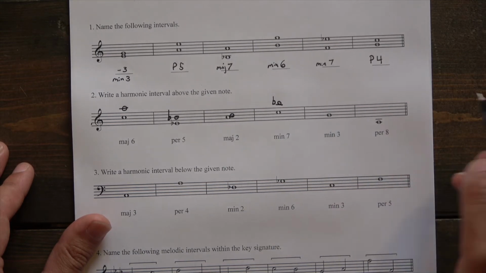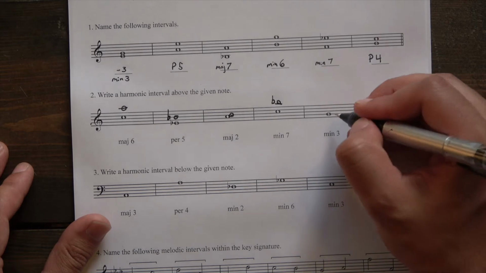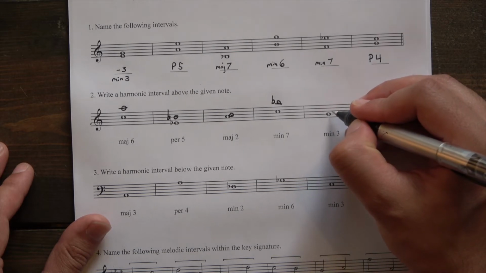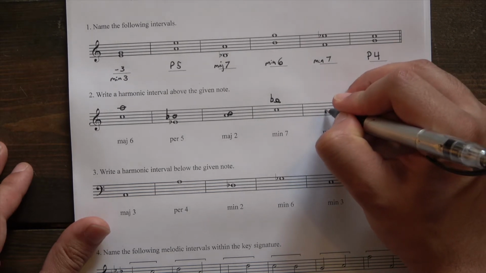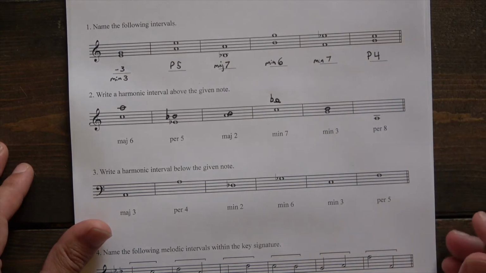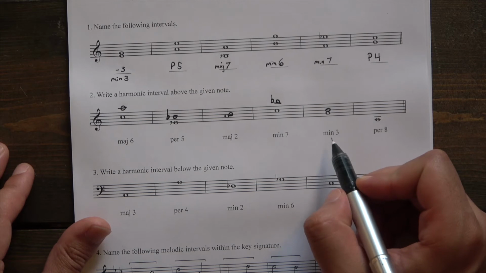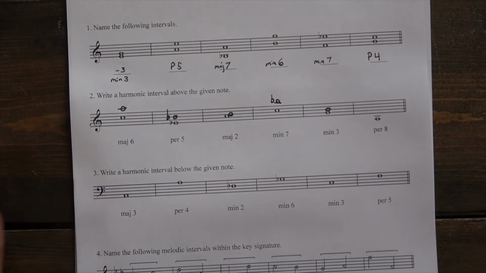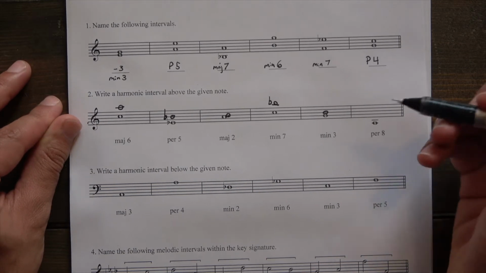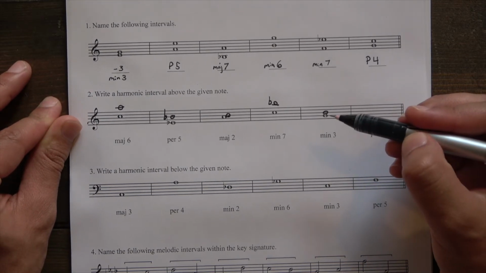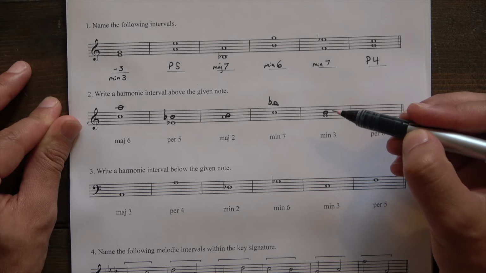Okay, minor third above G. Let's write a third above G. G is 1, 2, 3. We land on a B. Now we have to ask ourselves, is it a minor third? I know that we are in the key of G major since G is the bottom note, and I know that the third note of a G major scale is B.